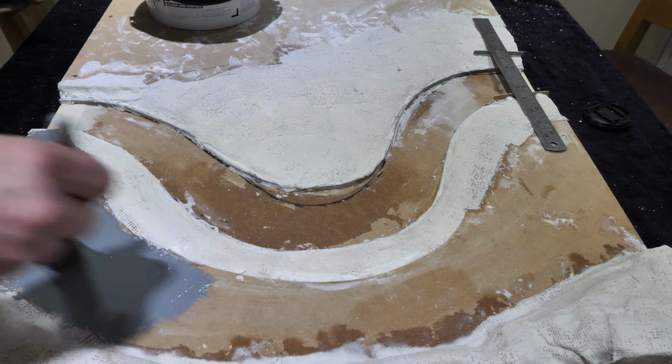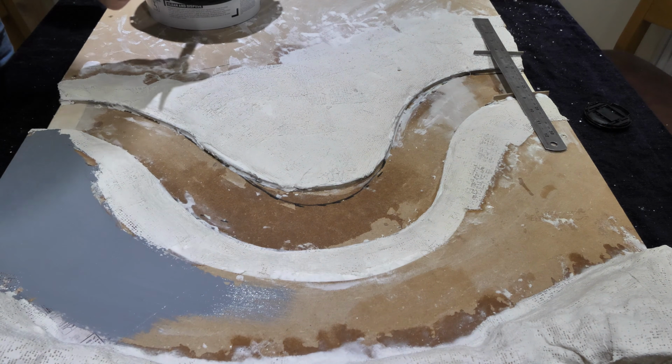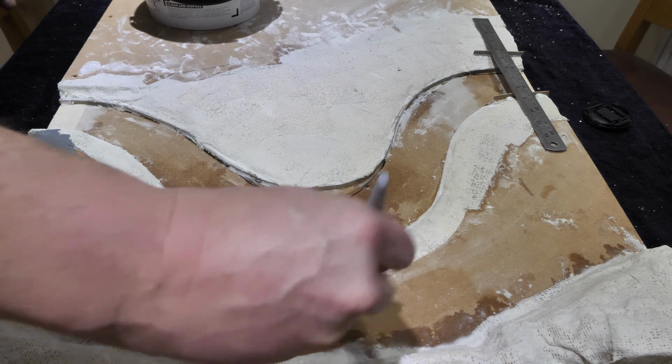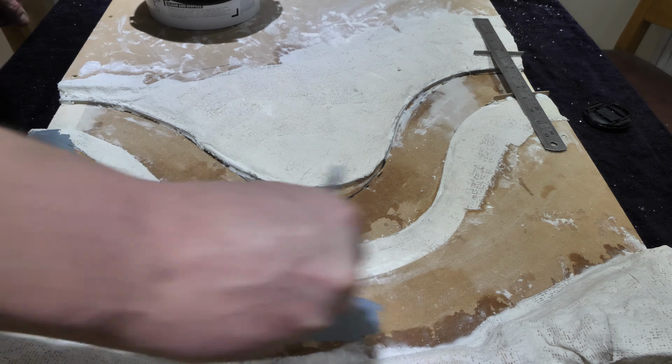Problem with building layouts is just waiting time before you can do something else.